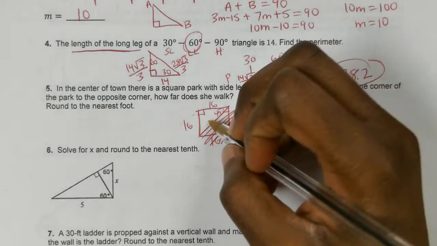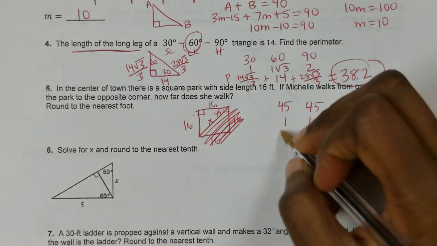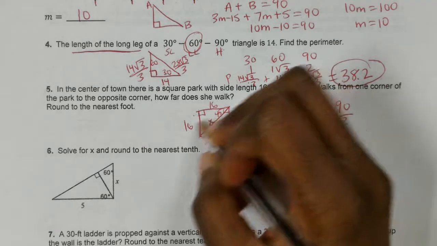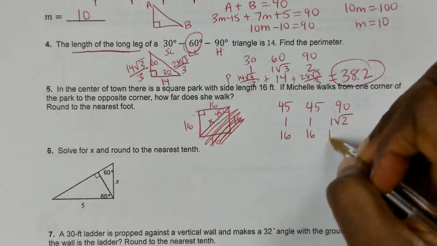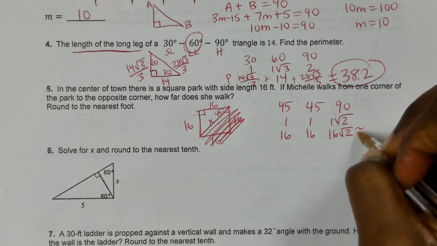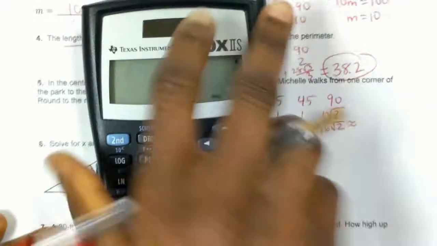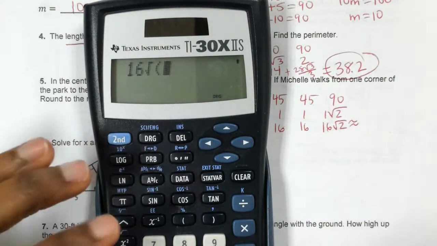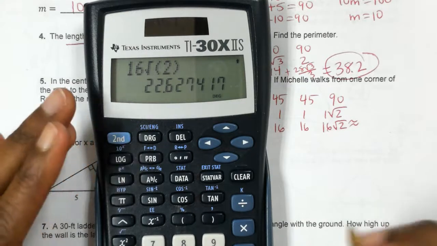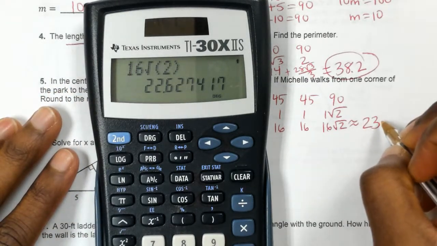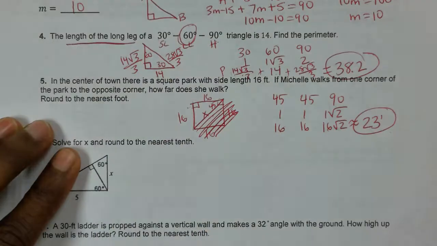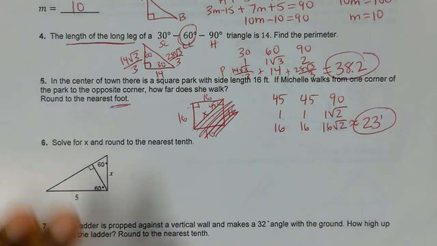And we're looking for this side as x. So 16s are my 45s. Across from my 45 is 16. Across from the other 45 is 16. So this is 16 radical 2, which as a decimal to the nearest foot would be 23 feet. So nearest foot means nearest whole number.